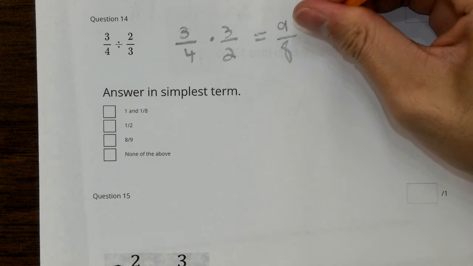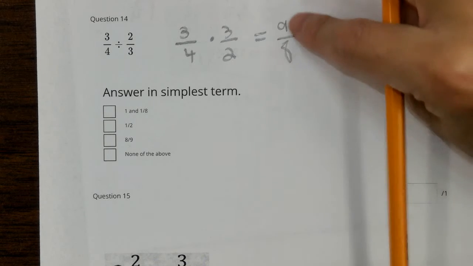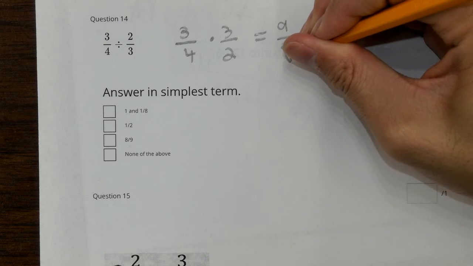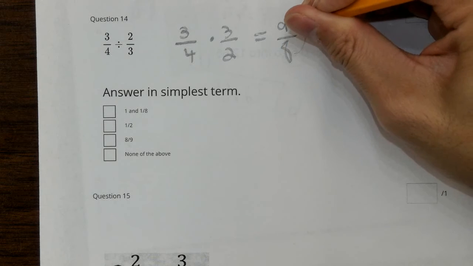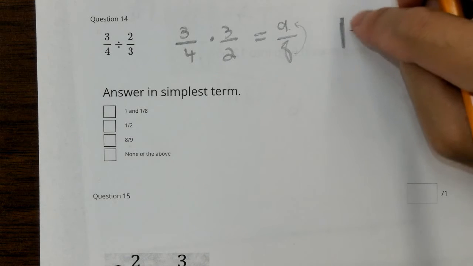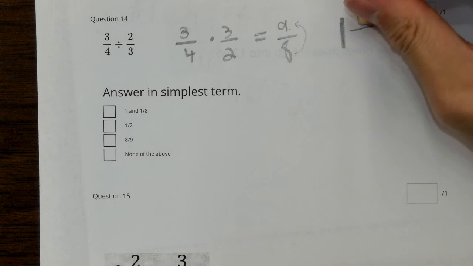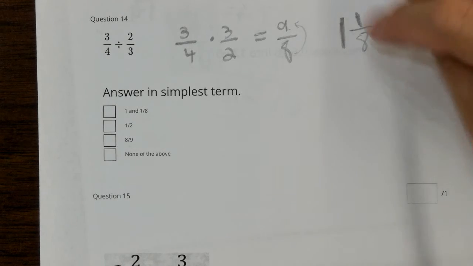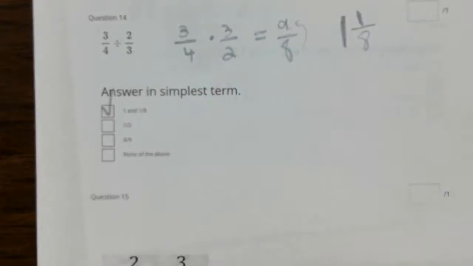Boom. Oh, but the thing is, that's an improper fraction. I gotta make it a mixed number. So first, see how many times this number fits into the top number. 8 goes into 9 one time, so that's the number on the outside. Whatever I have remaining, I leave it on the top. I have 1 left over. And then just keep that denominator right there. Boom. 1 1/8.